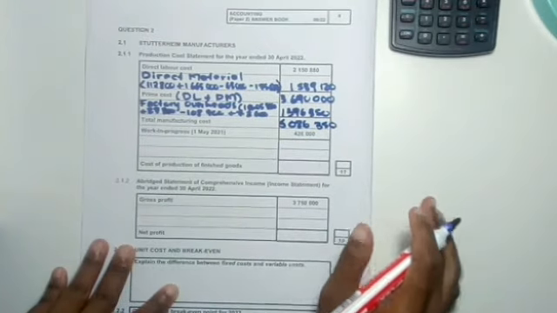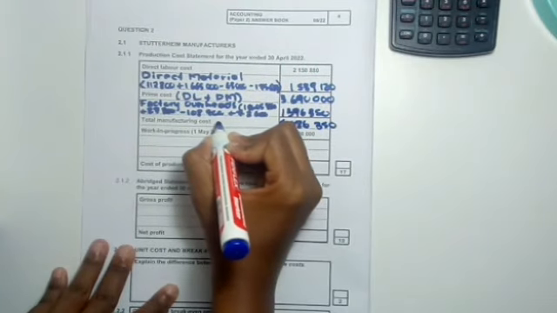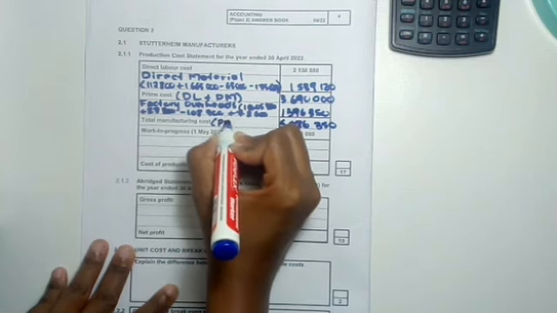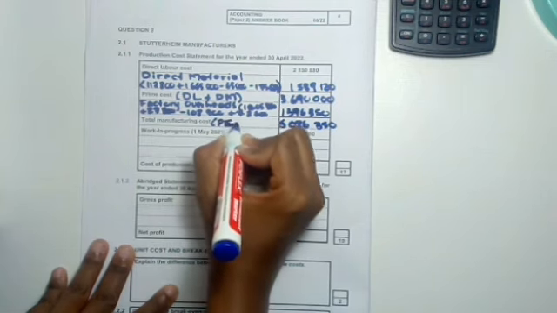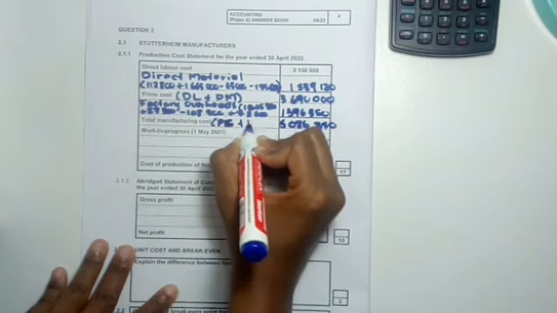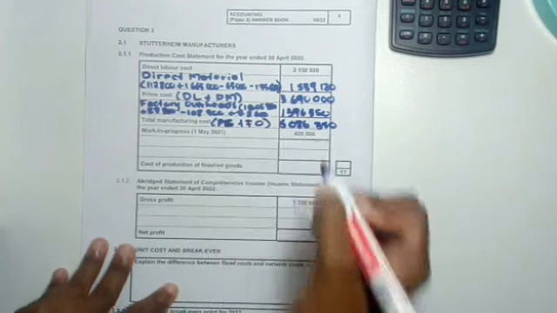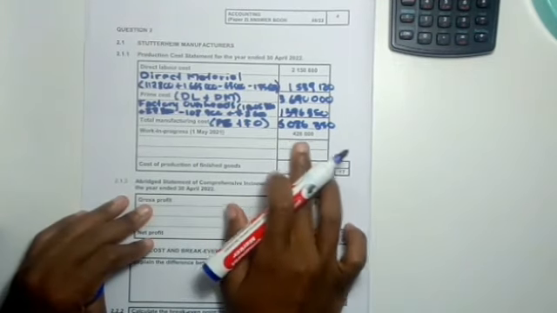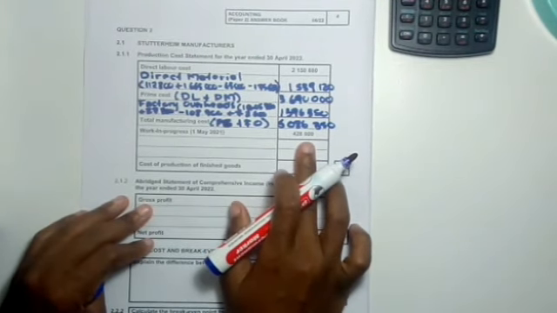That's your total manufacturing cost. Remember, it is prime cost, so PC plus factory overheads, and it gives you your total manufacturing cost.